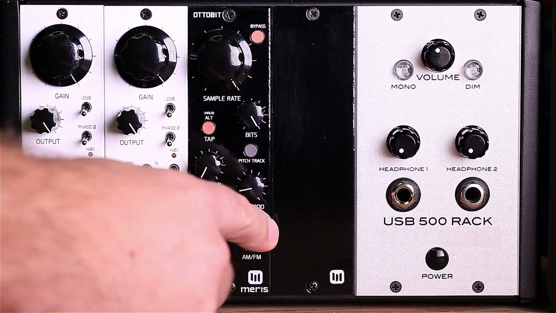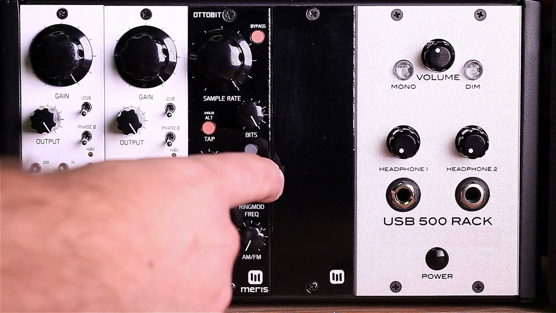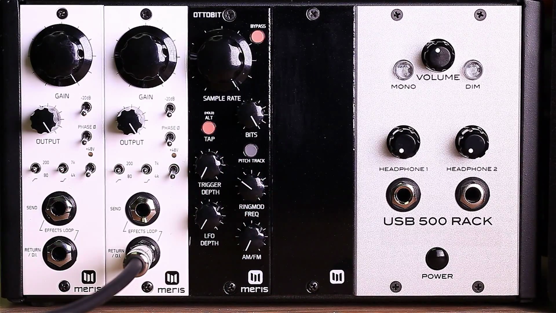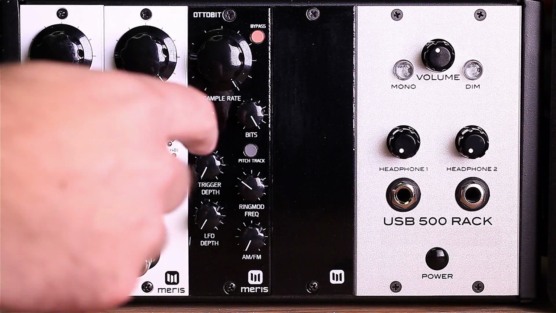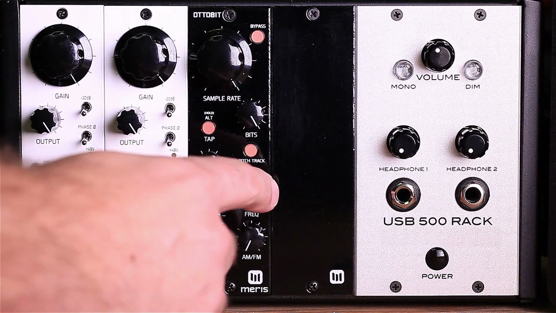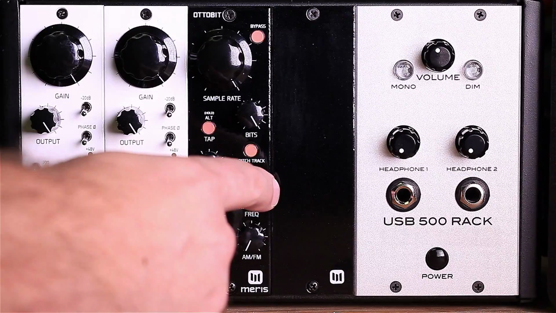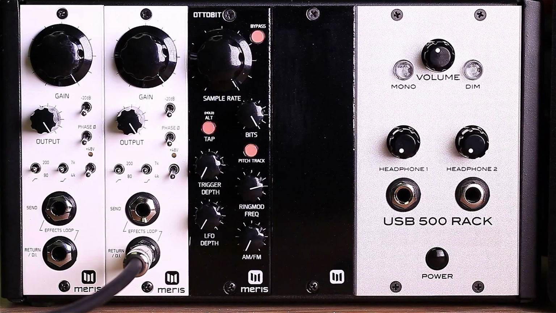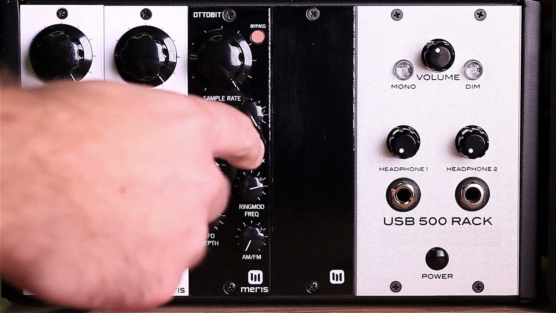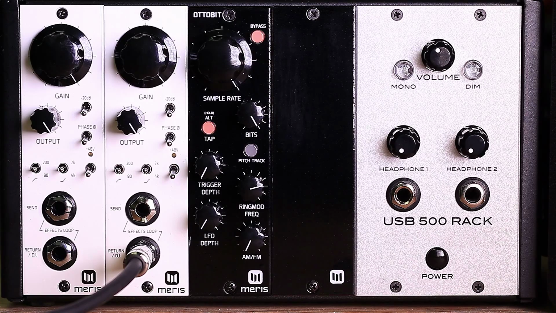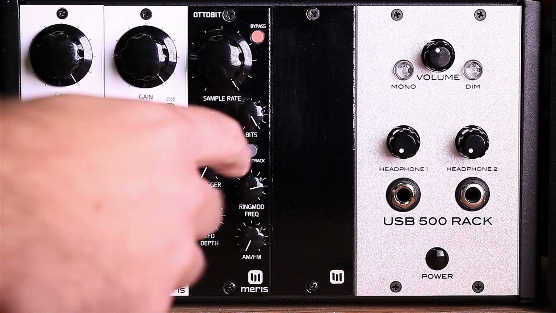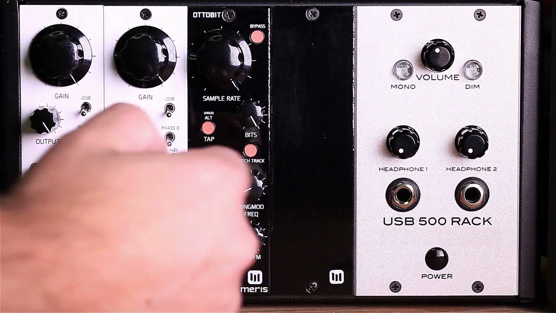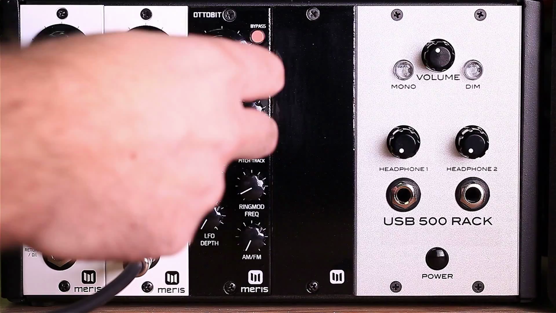A feature that really sets the Ottobit's ring modulator apart is its ability to track your pitch. Without the pitch tracking applied, the ring modulator will simply stay at the frequency you last chose. But with pitch tracking enabled, the Ottobit will set the ring mod frequency relative to your input pitch. Now again with pitch track disabled, you can also use the ring modulator's pitch tracking to dial in a classic sub-octave effect.